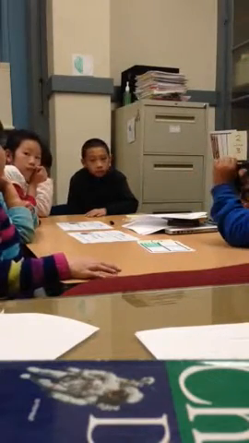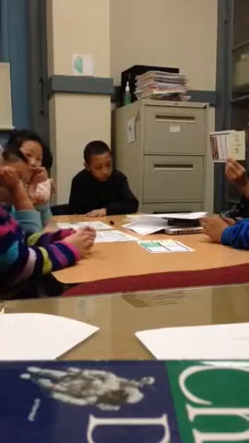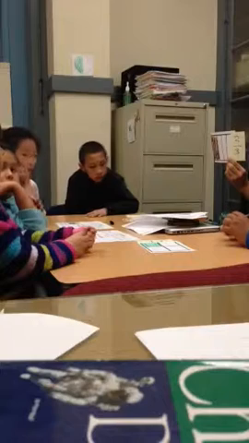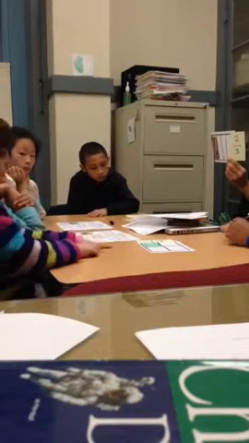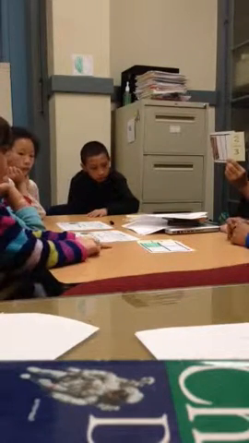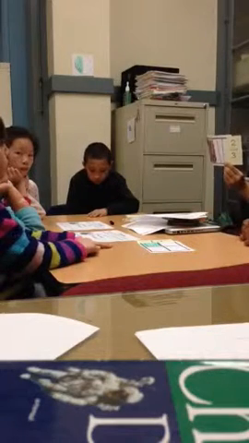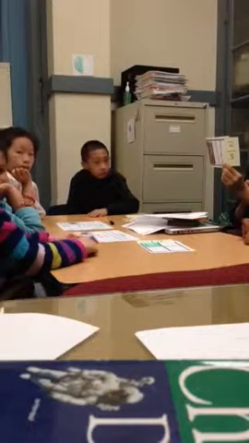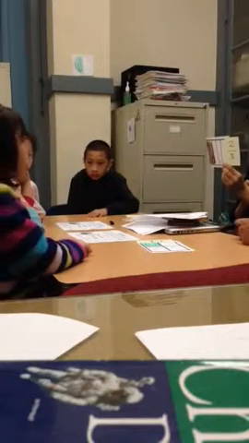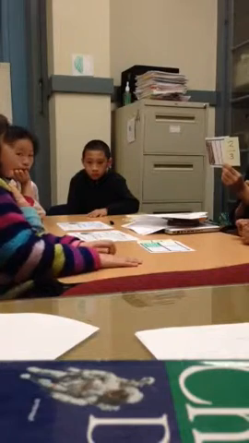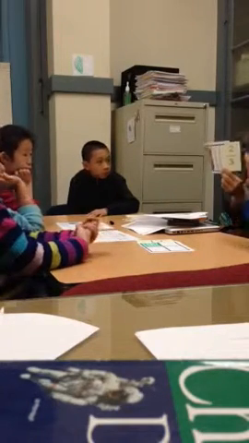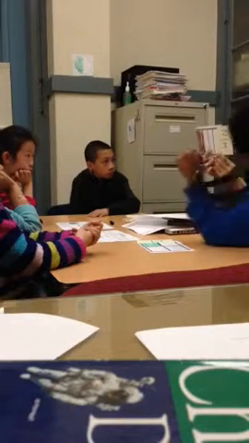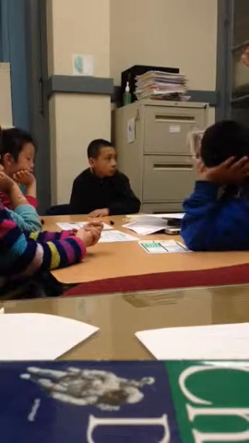Because if you had 2/3, then you put 3 and then you color in 2, but there's 5, so that's why 2 over 3 is not right. Good. I heard what Monique said. Something that caught my ears was, but there's 5 of them, not 3. There's 3 blank spaces, but there's 5 total.